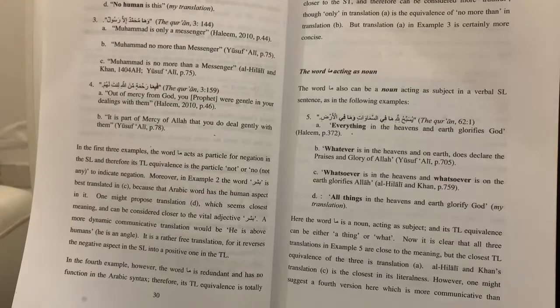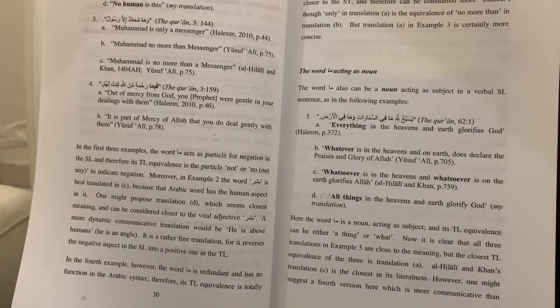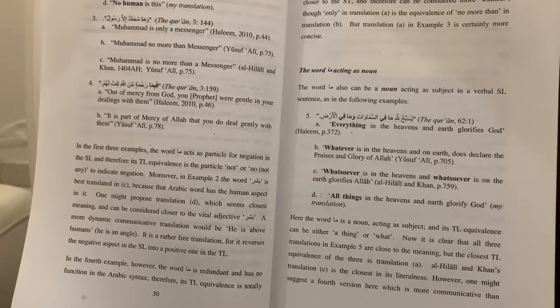So of course this is another way of reading, no more than, and then we have فَبِمَا رَحْمَةٍ مِّنَ اللَّهِ لِنْتَ لَهُمْ, and then out of mercy from God, you, the Prophet, were gentle in your dealings with them. And it is part of the mercy of Allah that you deal gently with them.